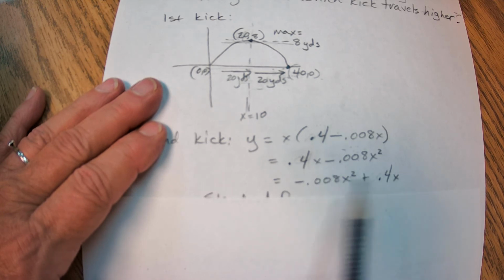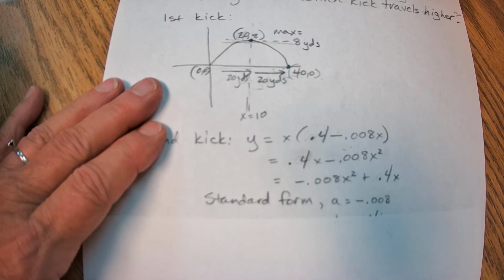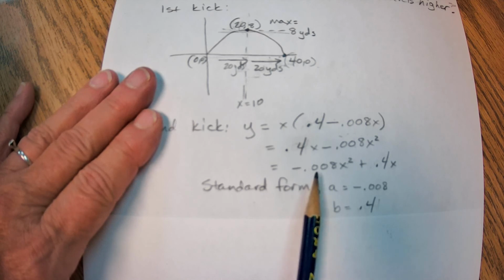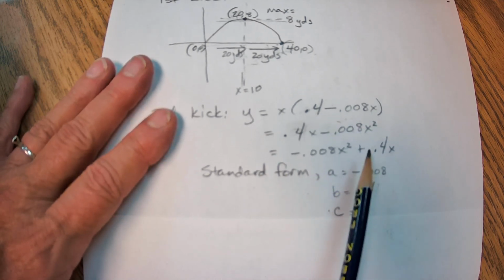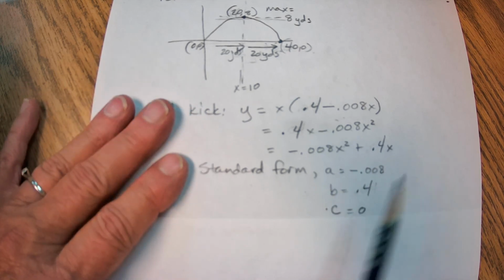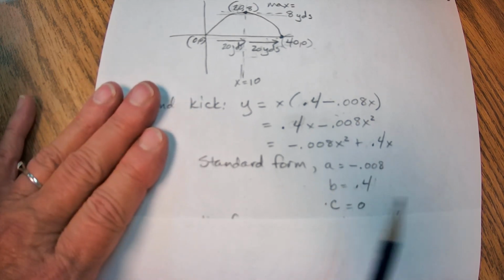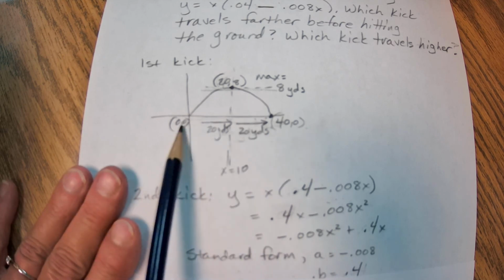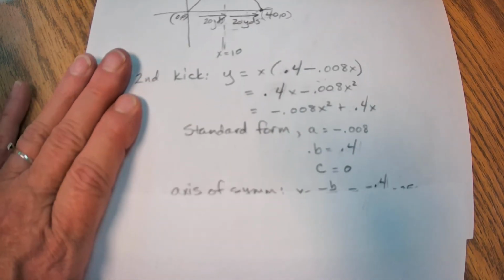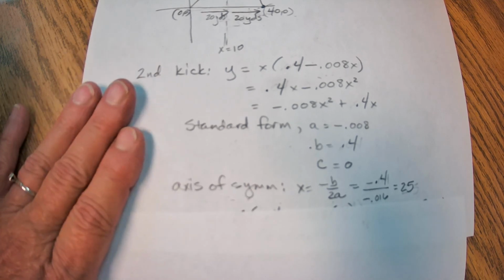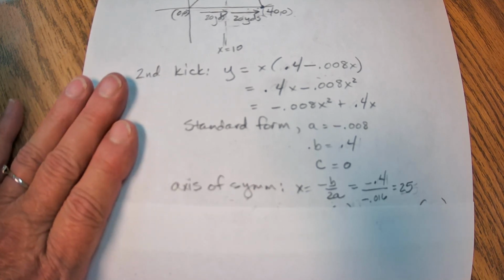This is going to be standard form, where a is -0.008, b is 0.4, and there's no c, so c is equal to 0. That makes sense. If somebody's kicking a ball, the y-intercept will be at the origin, where the ground is 0.